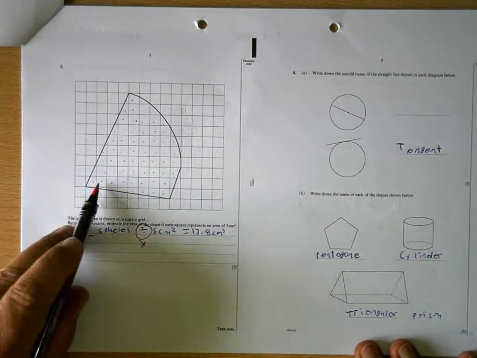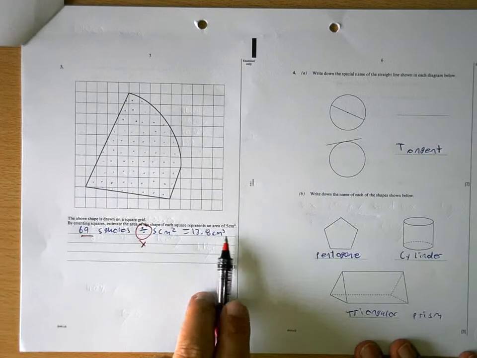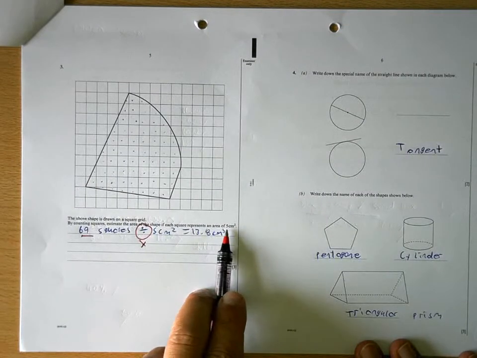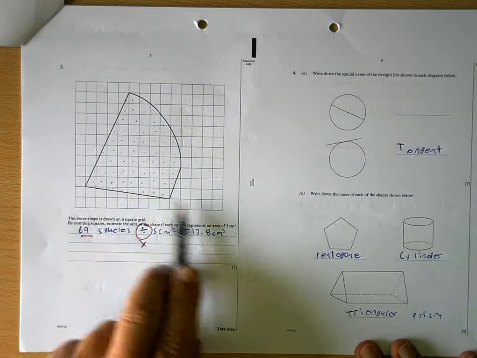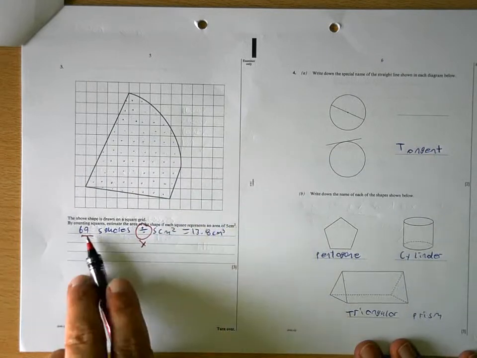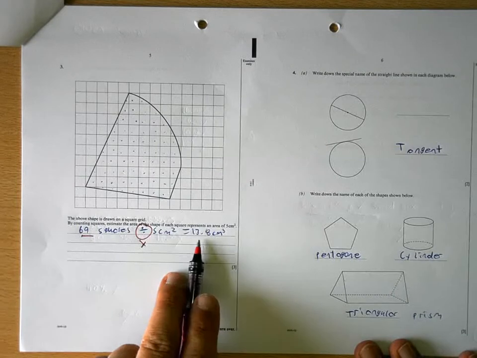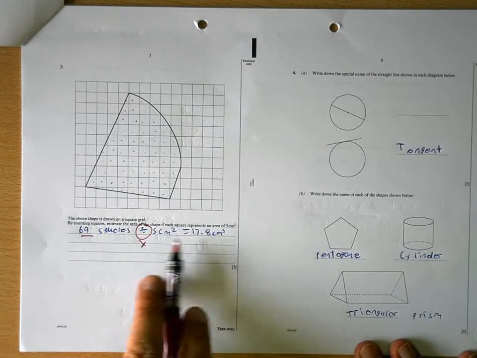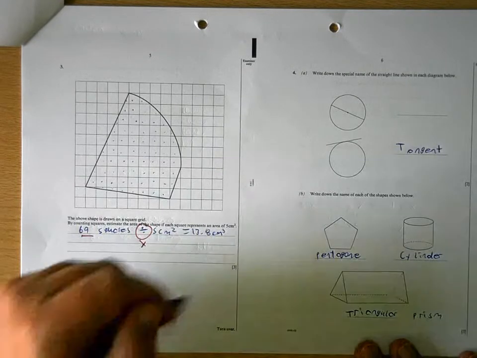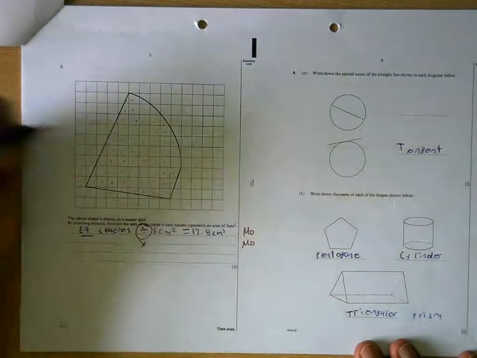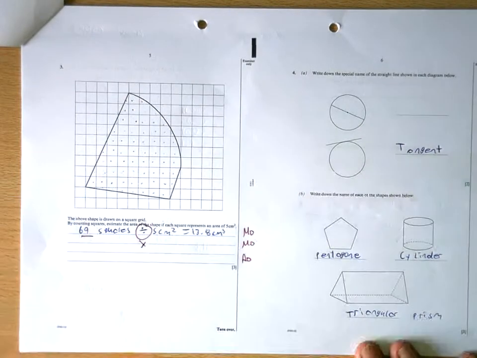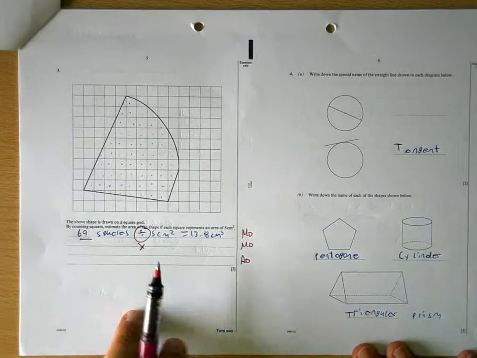What this is saying is every square that you're counting covers an area of 5 centimeters. So 2 squares would cover 10 square centimeters, and so on. So your 69, if you'd have multiplied it by 5, you would have earned some marks. But as things stand there, you've got too many mistakes. You haven't got either of the method marks, and you're not going to get the accuracy mark as well. But that's really easy to put right.